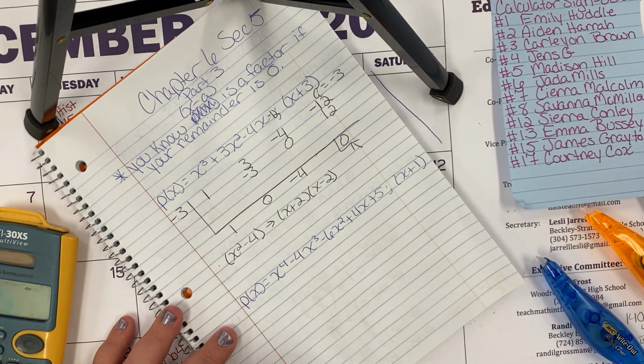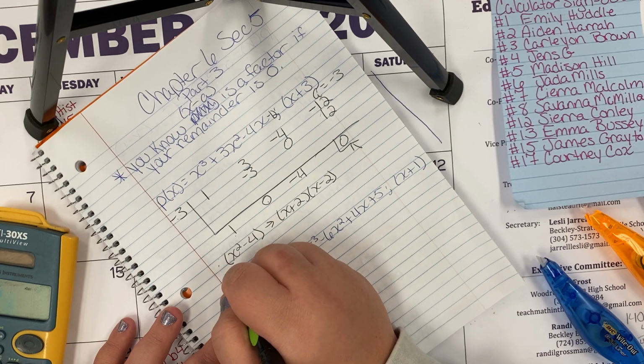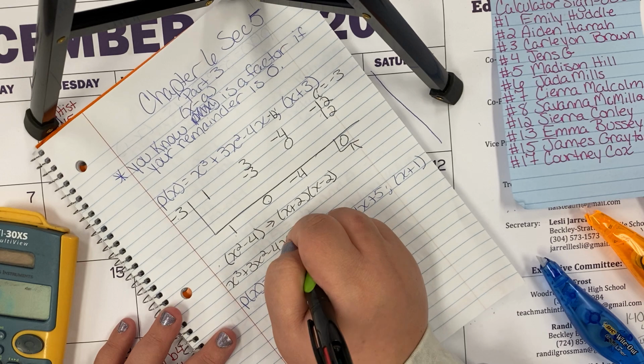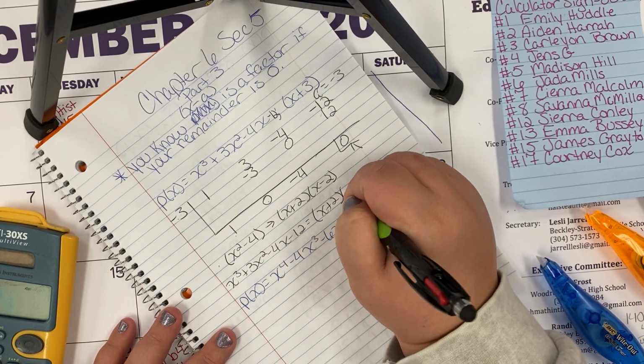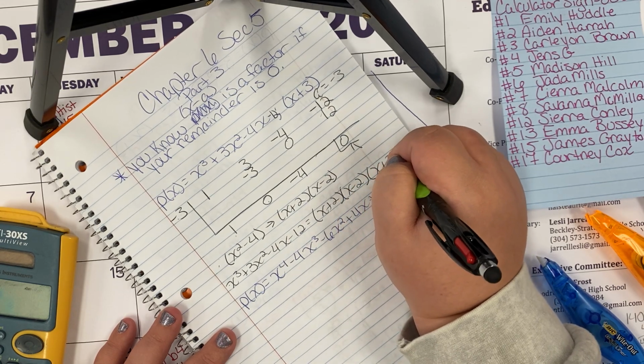So our final answer is x cubed plus 3x squared minus 4x minus 12 is going to equal x plus 2, x minus 2, x plus 3.